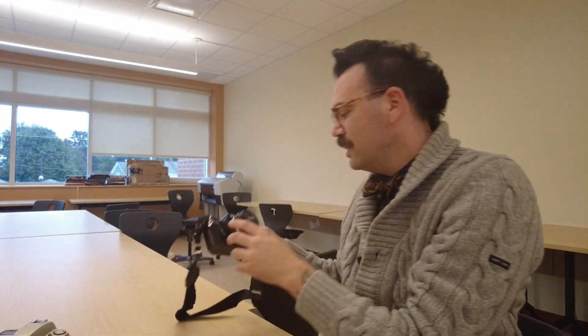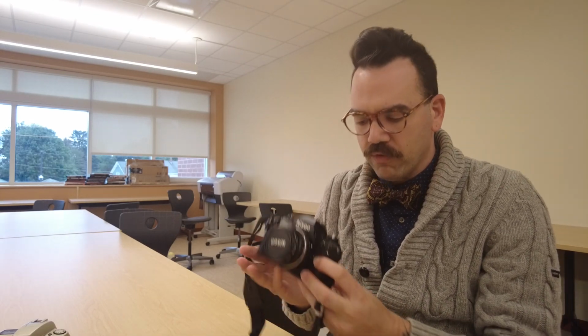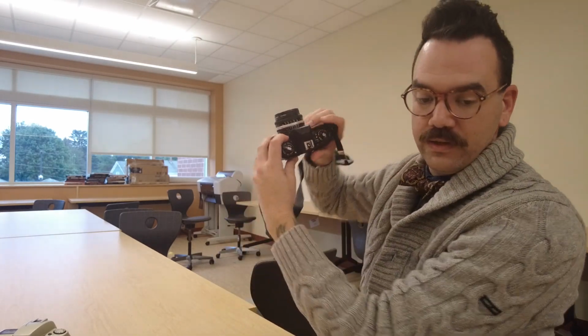Over here, this is a Nikon FG, which is another older mechanical camera, I think from the 80s or so. On the left side of the camera, you can see it's actually pretty similar.